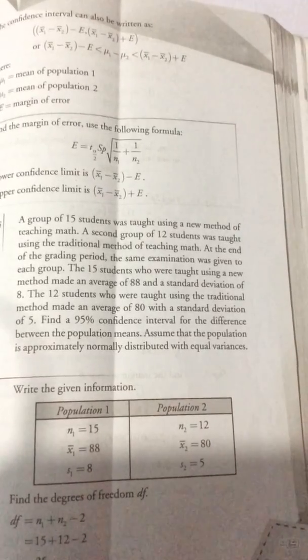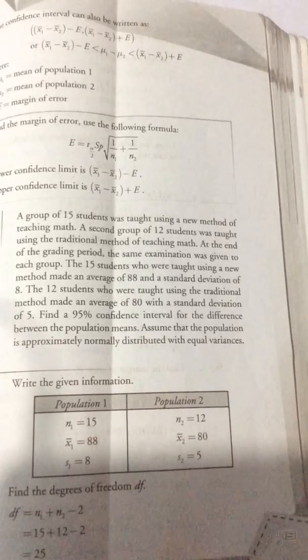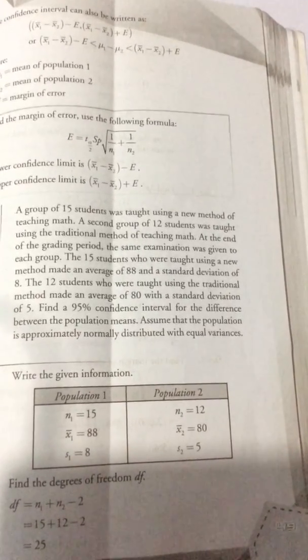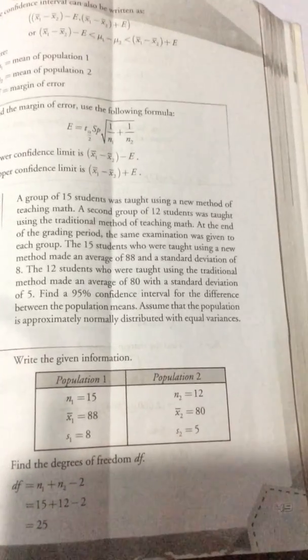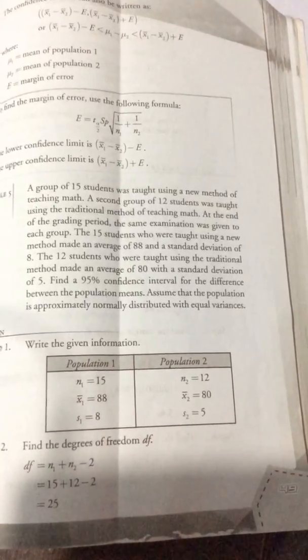The 15 students who were taught using the new method made an average of 88 and a standard deviation of 8. The 12 students who were taught using the traditional method made an average of 80 with a standard deviation of 5. Find a 95% confidence interval for the difference between the population means. Assume that the population is approximately normally distributed with equal variances.